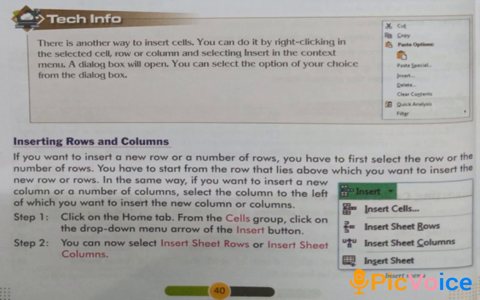Step 1. Click on the Home tab. From the Cells group, click on the drop down menu arrow of the Insert button. Step 2. You can now select Insert Sheet Rows or Insert Sheet Columns.